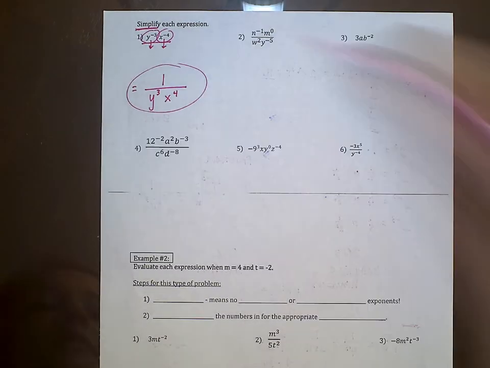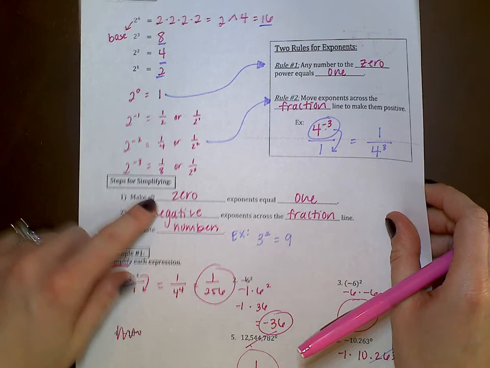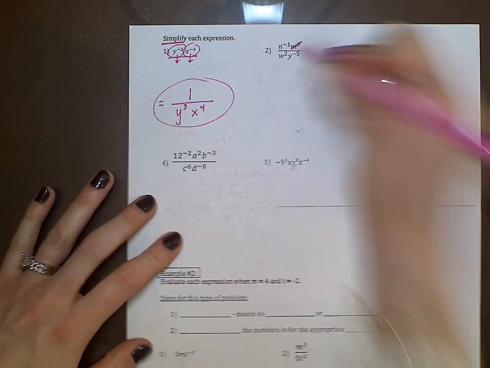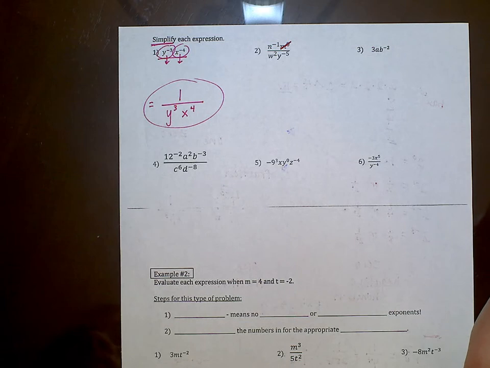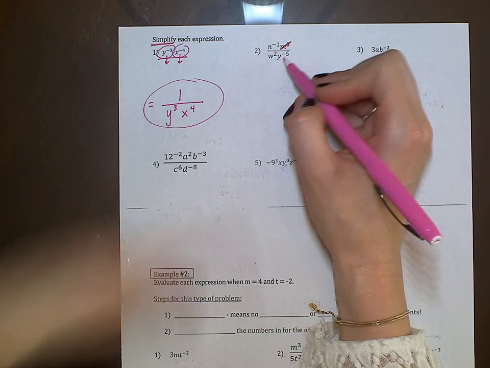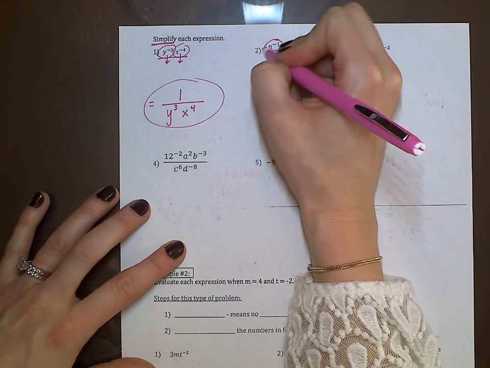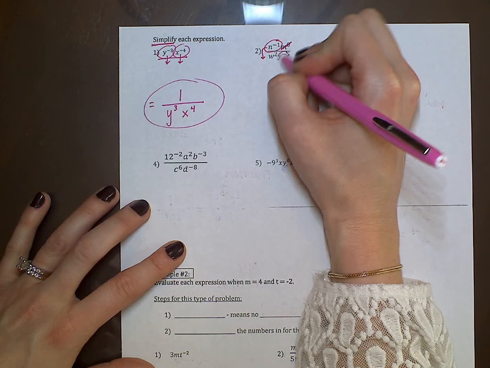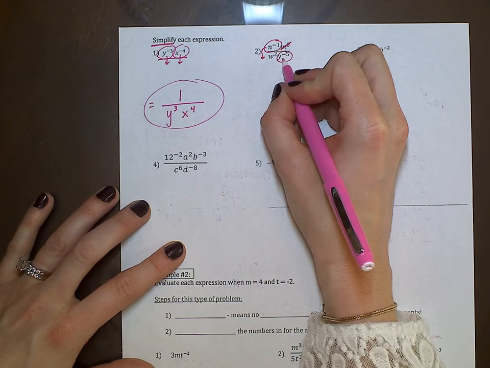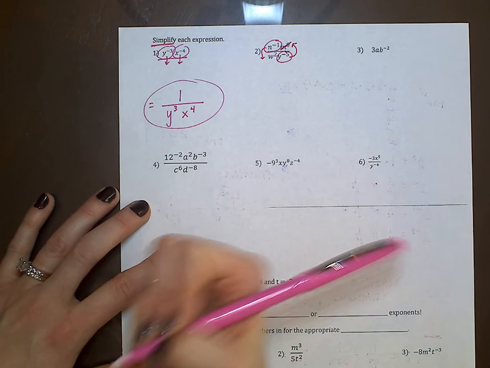On number 2, I do have something to the 0 power. And again, I'm thinking of my steps here. Look for 0 exponents. M to the 0, that's just 1. So just go ahead and cross it off because it's not going to do anything. The only other problem, and the reason this is not simplified, is because there's these negative exponents. So this n to the negative 1 needs to move down, and this one also needs to move. You just move it across the fraction line to make it positive. So y to the 5th is going to come up top.